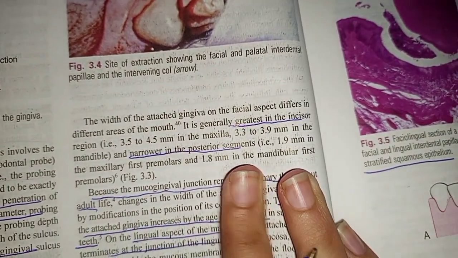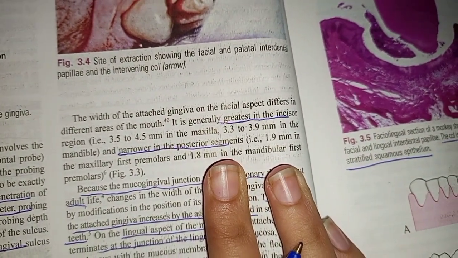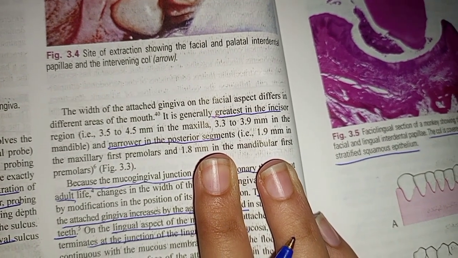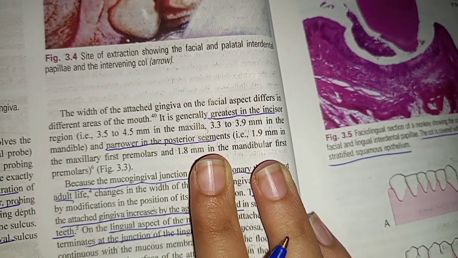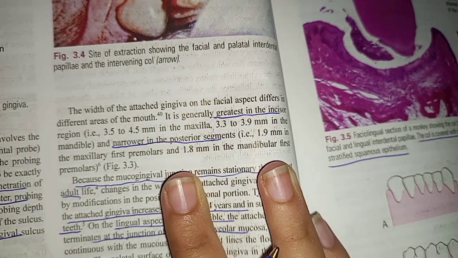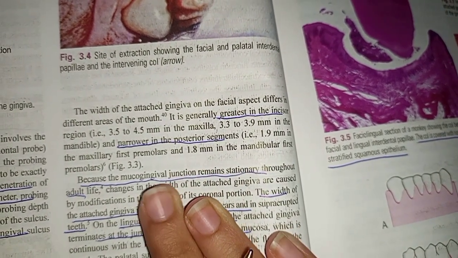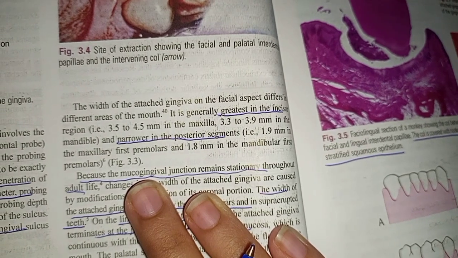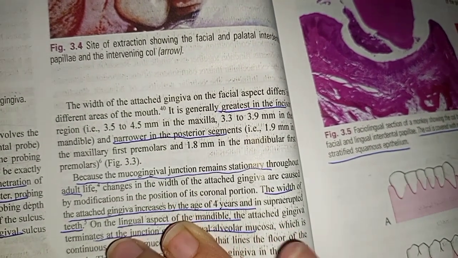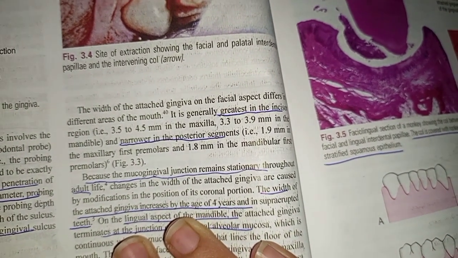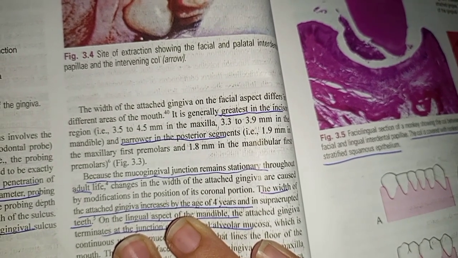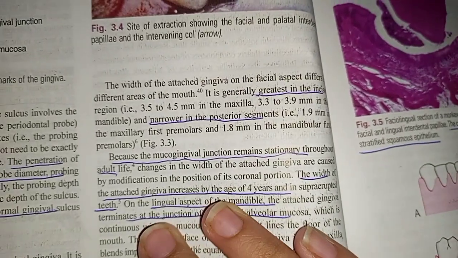The width of attached gingiva on the facial aspect is different in different areas. You will always see in the anteriors it has the greater width, and it narrows in the posterior segments, because the mucogingival junction is basically stationary. So how do these changes occur in attached gingival width? It is because of age, for one thing, and the other is when people have supraerupted teeth.